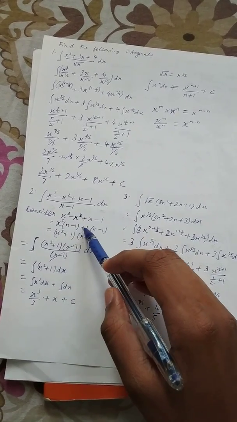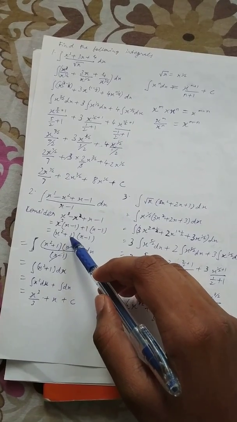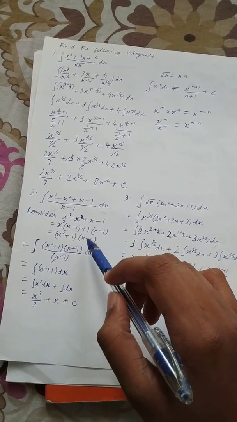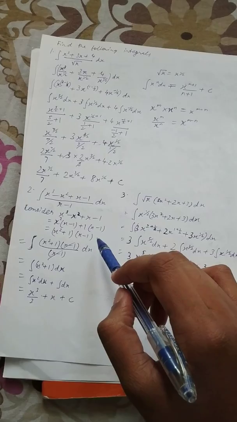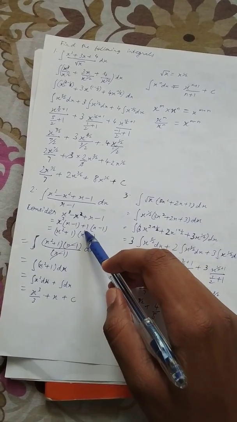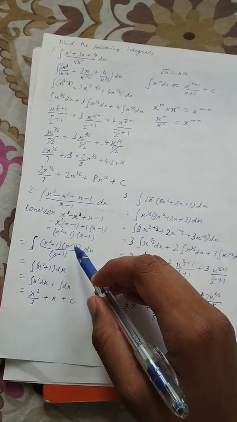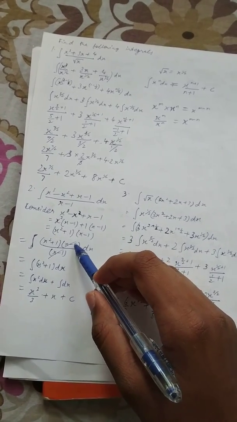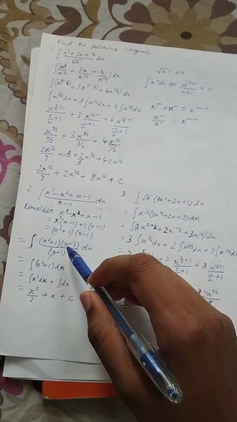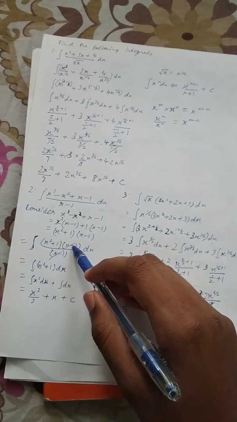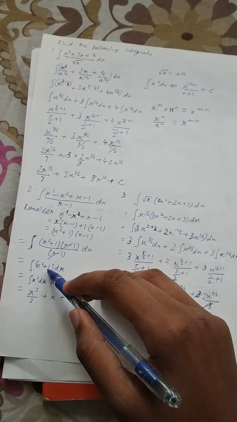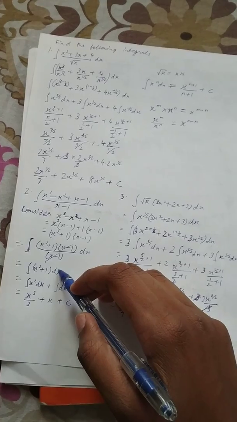So after factorizing we get x square plus 1 in brackets into x minus 1 in other brackets. So we substitute this in the numerator. After substituting, we know that x minus 1 is common in the denominator as well as in the numerator. So we cancel both and we get integration of x square plus 1 dx.